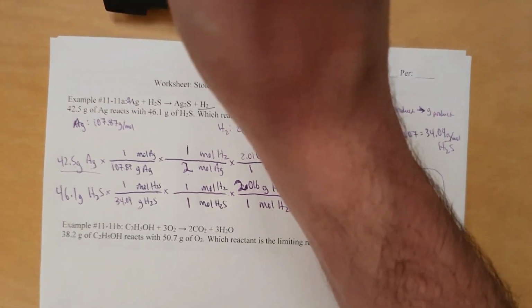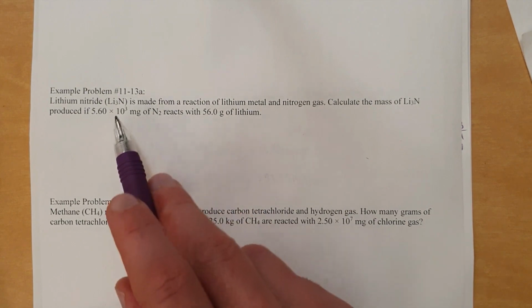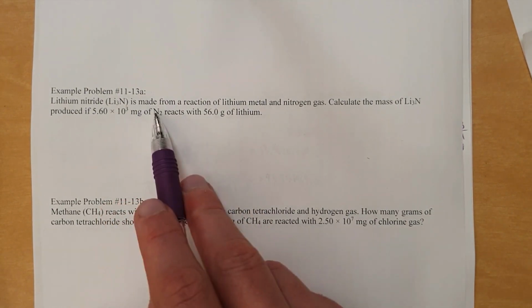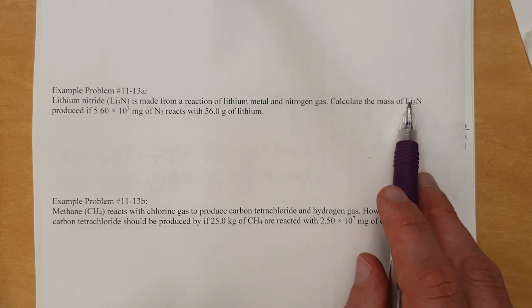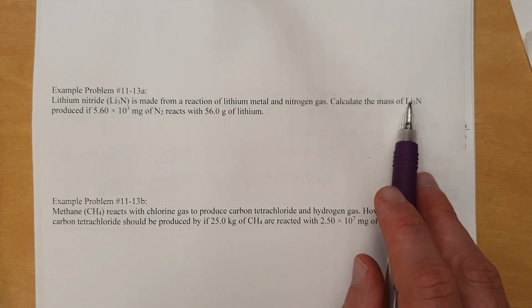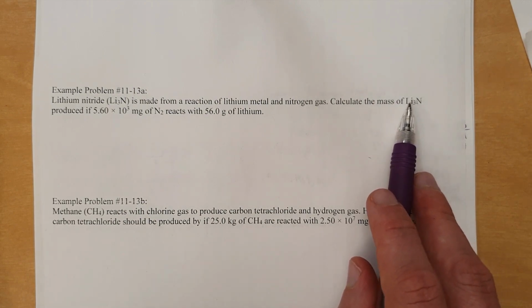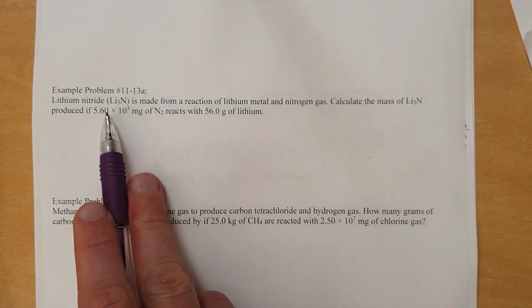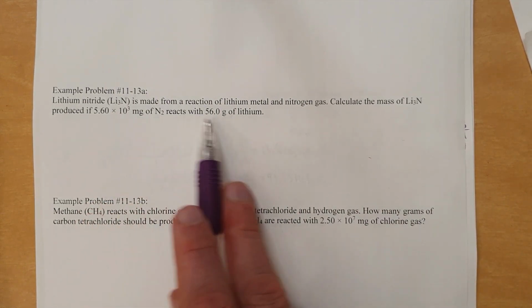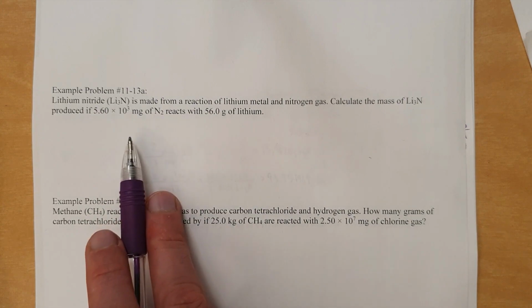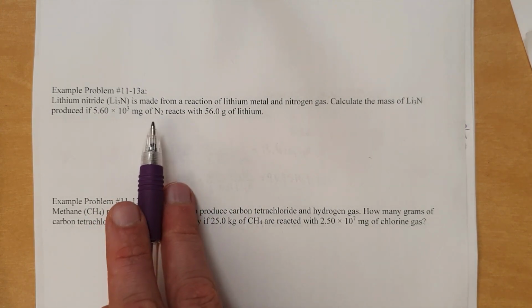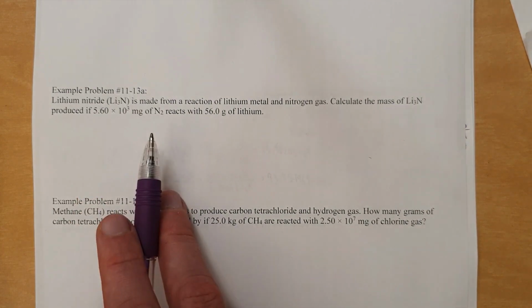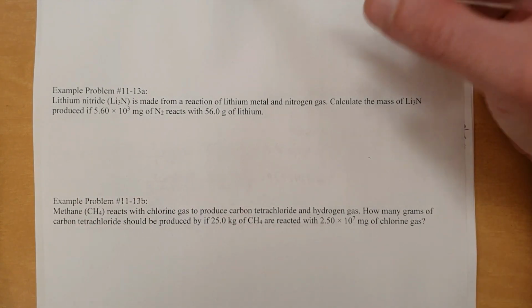Now let's look at how you go about doing this one. Again, we're given information about one set of chemicals and asked about a different chemical, so that's stoichiometry. We're going to need a balanced reaction. We're going to need to do mole-mole conversions and gram-mole conversions. And we're given 2 reactants, so we know we have a limiting reactant situation. We're going to do 2 calculations and pick the calculation that gives us the smaller answer.